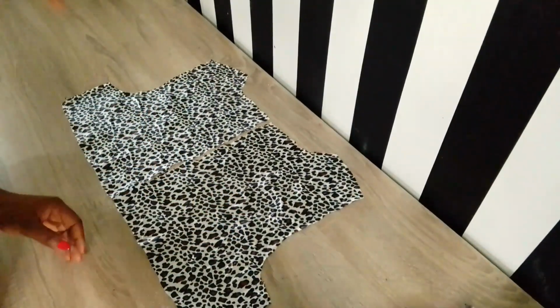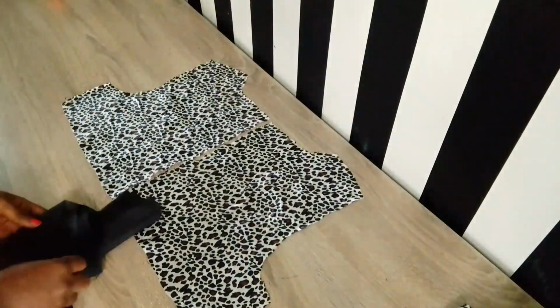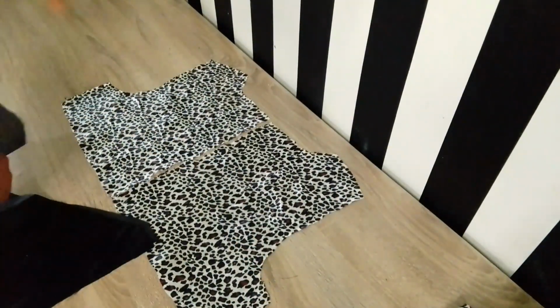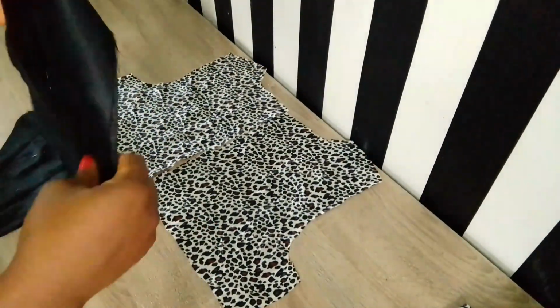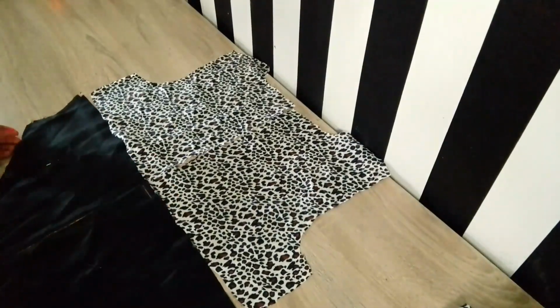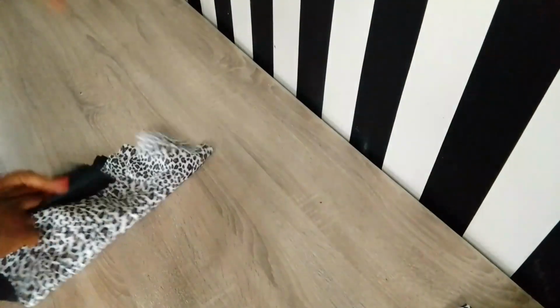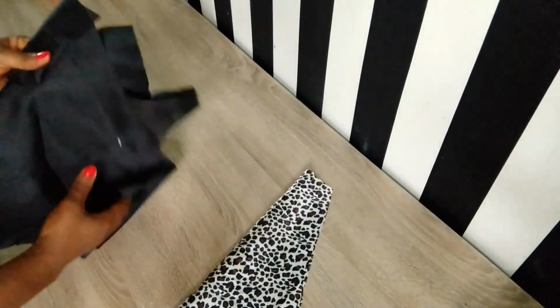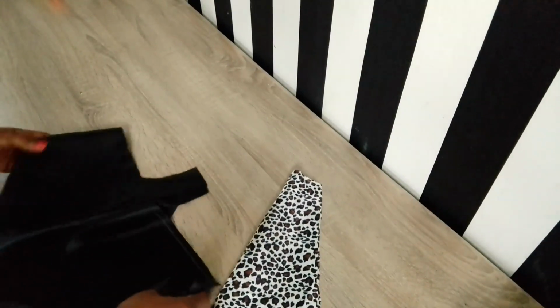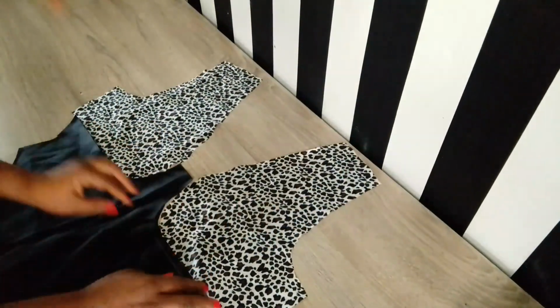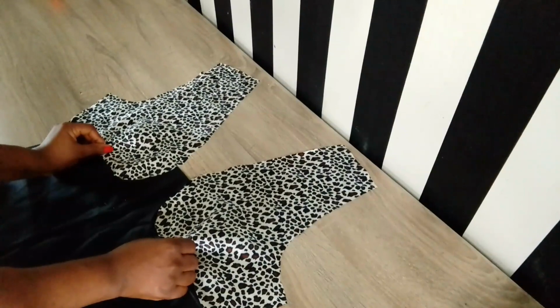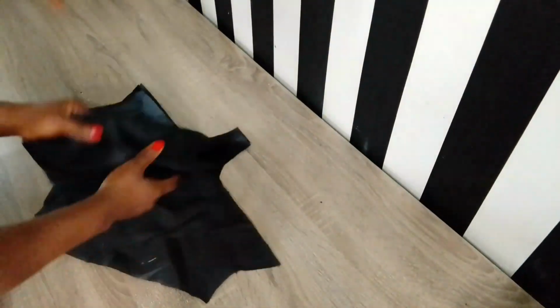I'm using the same fabric for the yoke front and back, and for the lower part of the front and back I'm using a doll face with a lining. If you have a thicker fabric you can go ahead to use just one fabric without a lining. So this is what I have, and I'll simply make do with what I have for this tutorial. This is what we have for the front, the upper part and the lower part.